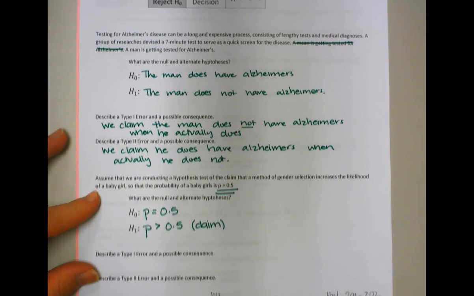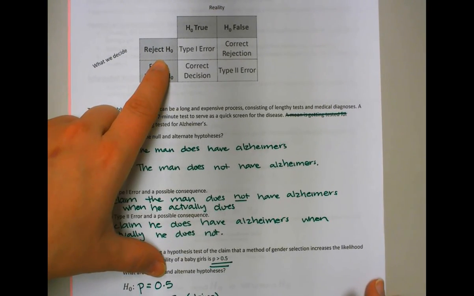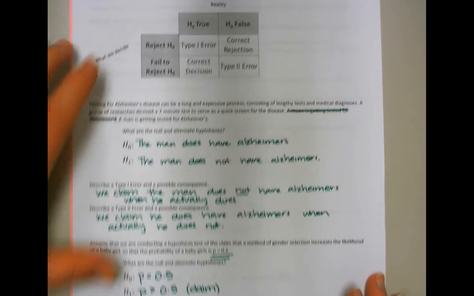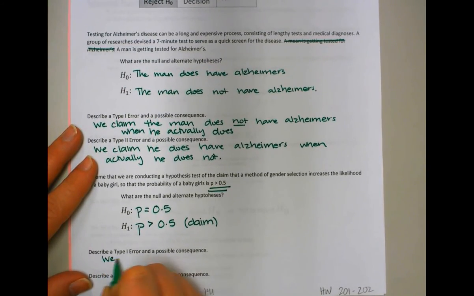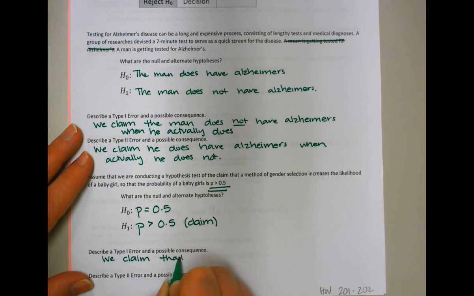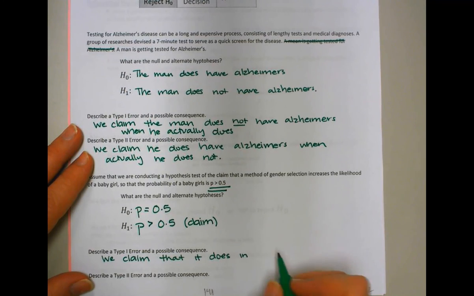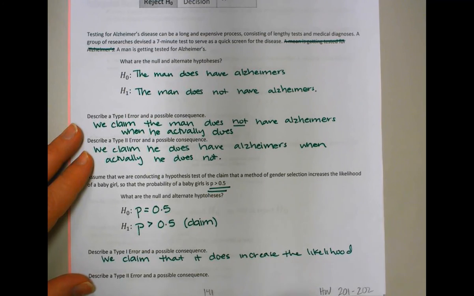All right, so then our type 1 error, right? Our type 1 error is we reject the null hypothesis when the null hypothesis is actually true. So we claim that it does increase the likelihood when in reality it actually does not.